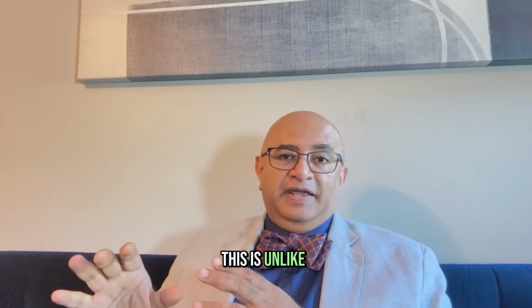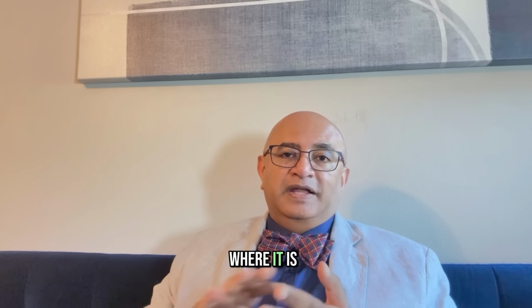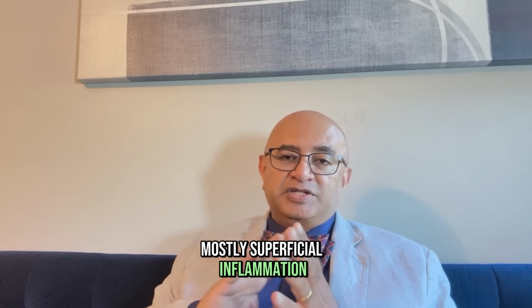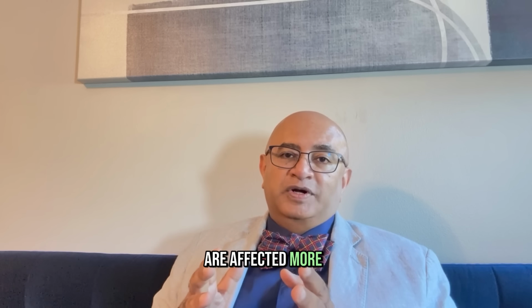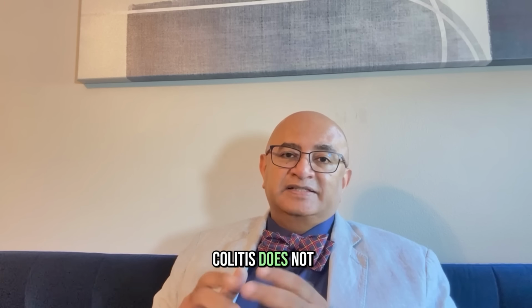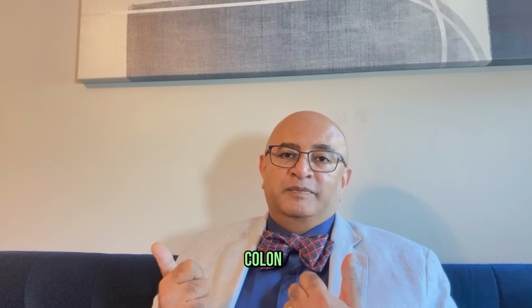This is unlike ulcerative colitis, where it is mostly superficial inflammation inside the bowel, and the inner linings are affected more. Ulcerative colitis does not invade the whole thickness of the colon wall.